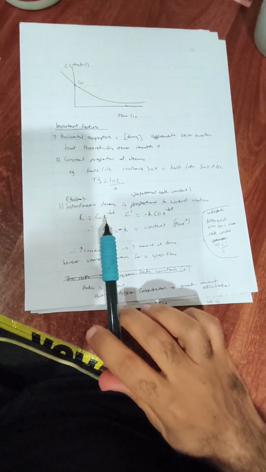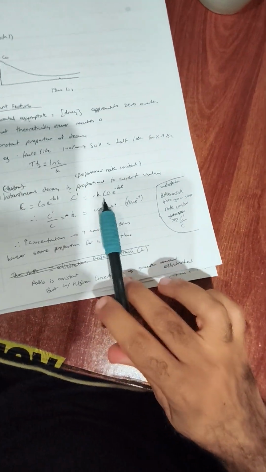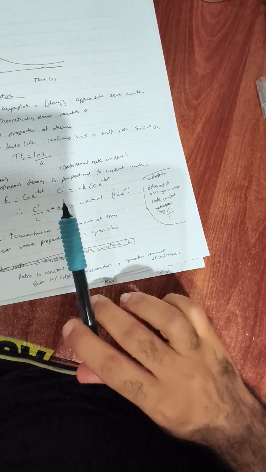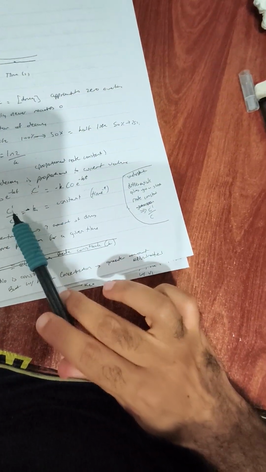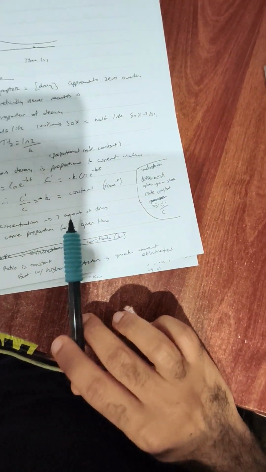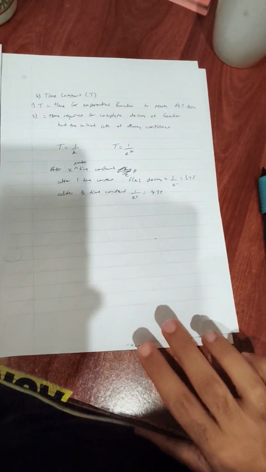So we know that if you want to get a gradient for anything, you differentiate it. When you differentiate, you get negative k C0 e to the negative kt. But if you want the elimination constant, what you do is you divide C dash over C, and that gives you negative k. So you increase concentration, you increase the amount of drug. However, it's the same proportion. And then that ties in with time constant.